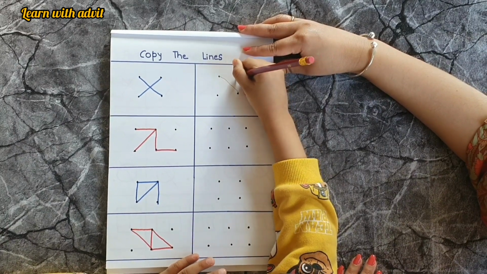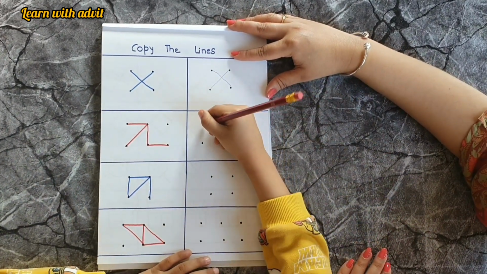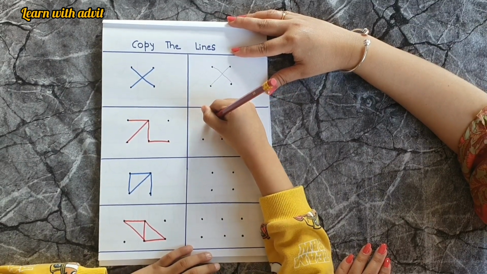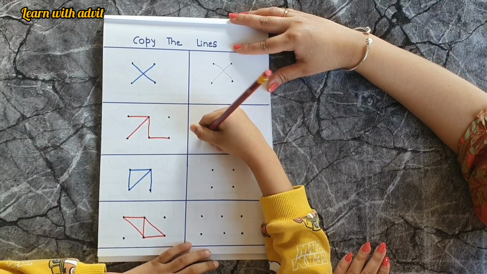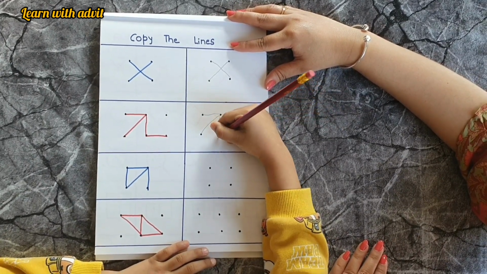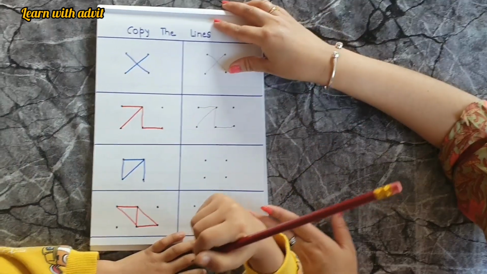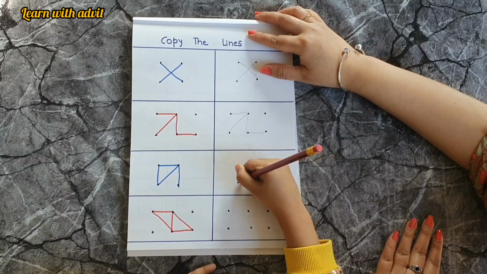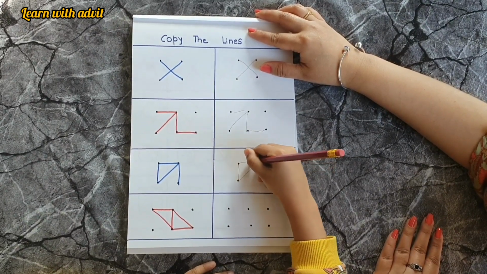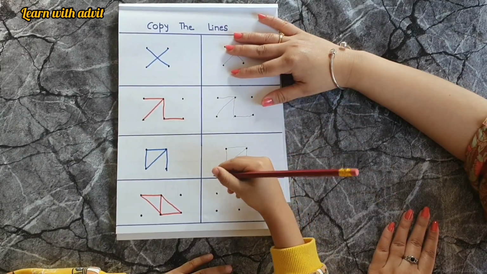A cross. Very good. The next one. It kind of looks like an arrow pointing there, there, and there. Good. The next one. This one is easy as well. You have to join dot to dot. Very good. The last one.